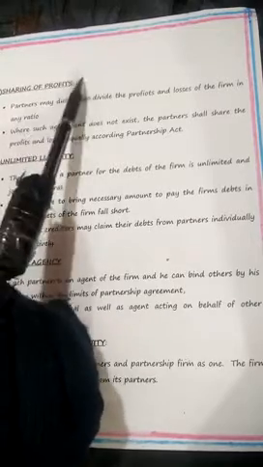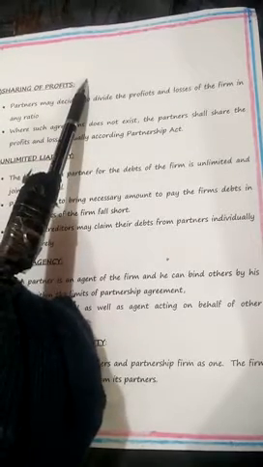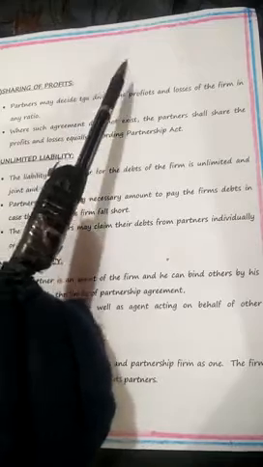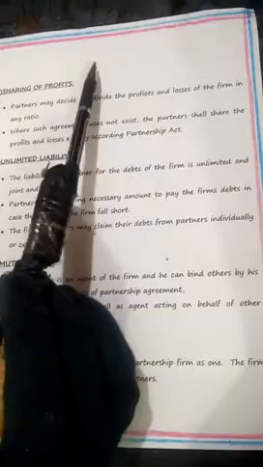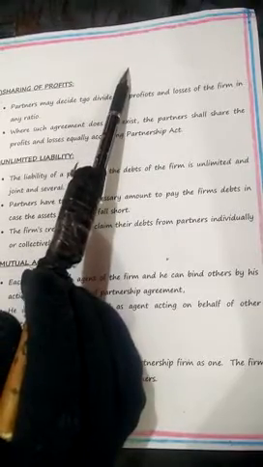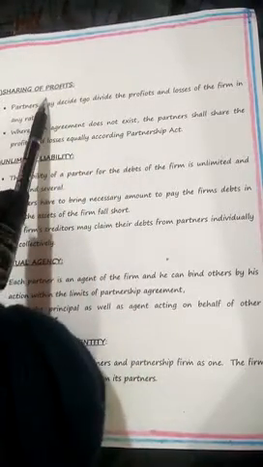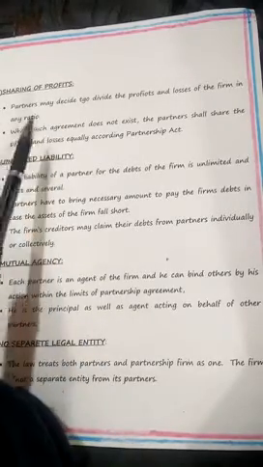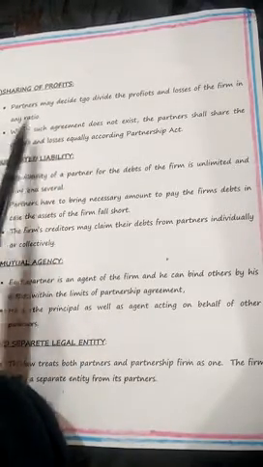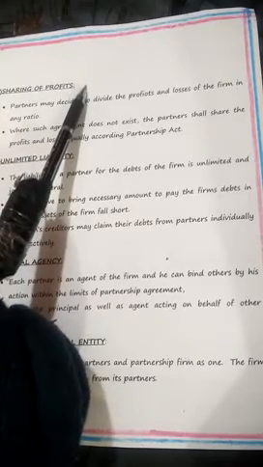Sharing of profit only is a prima facie evidence, children. Evidence that means a person may get a share in a profit, but he may not be a partner. Sometimes it's only a prima facie evidence of partnership. Profit is not the only thing, but the relationship agreement, contractual agreement is very important in partnership form of business organization. Please remember, children, please make a note here.